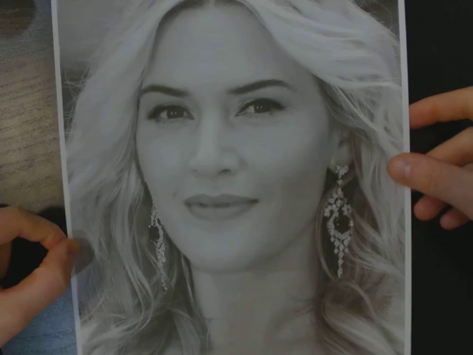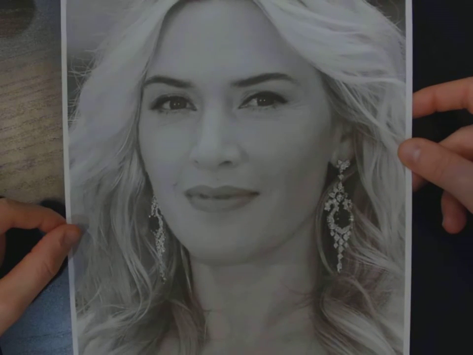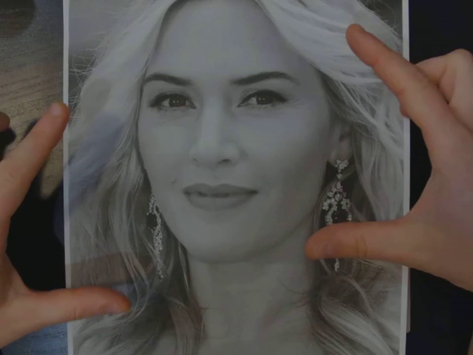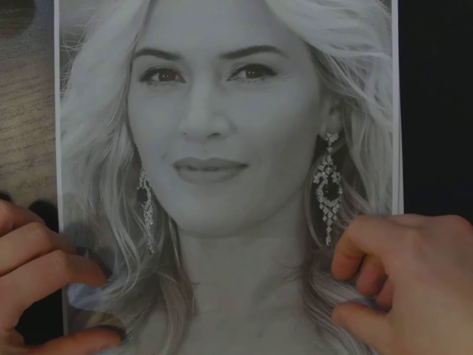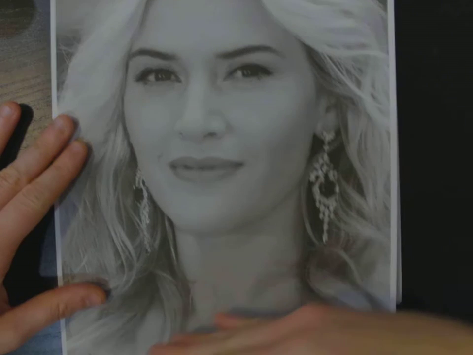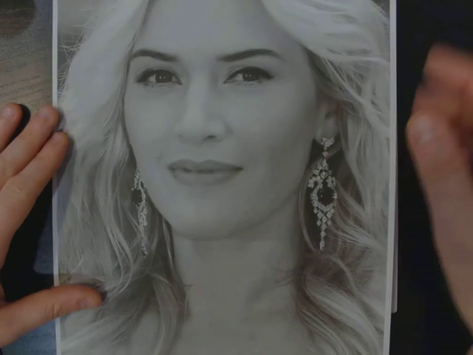Okay, so again, at this point, you're going to choose an image of someone, copy and paste it onto a Word document, crop it so that you have the person's face, some of their hair, some of their neck, possibly some of their shoulders, but you can stick to just face and neck and not the collarbone area.